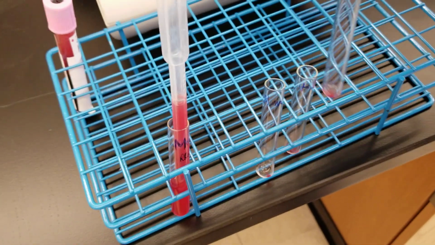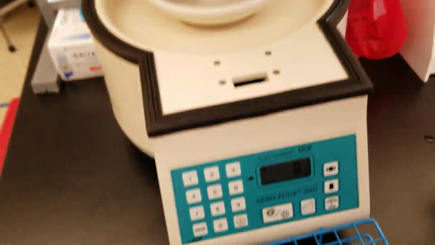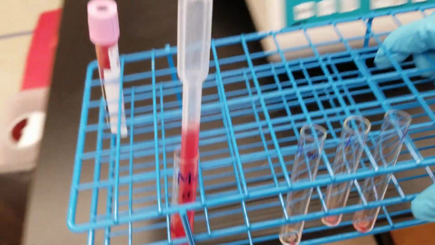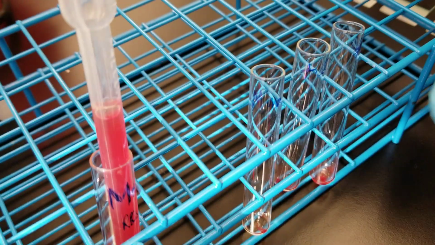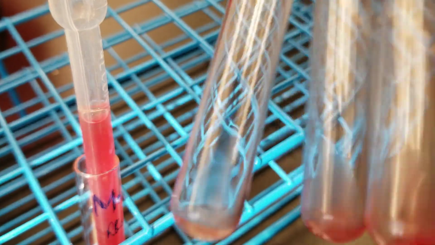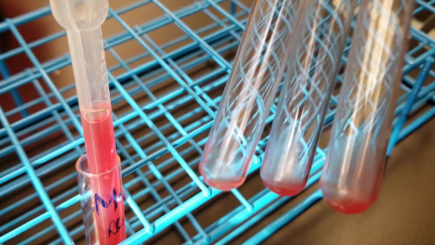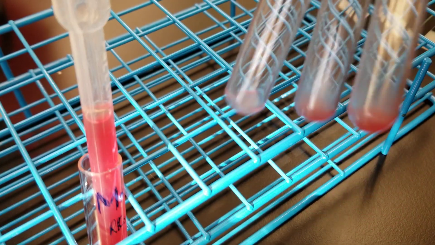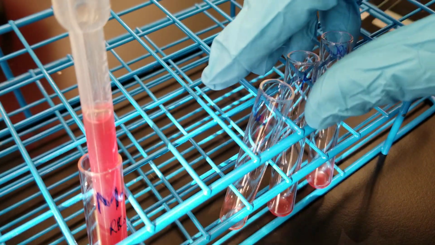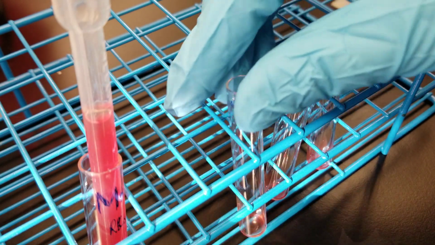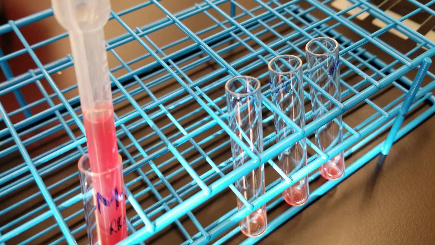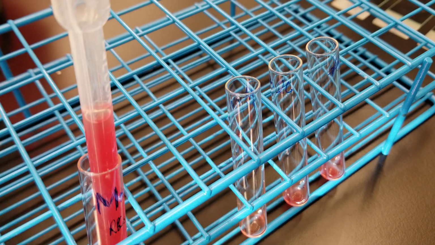So the next thing we're going to do is we're going to make slides in order to check them out underneath low power. So we'll do 5 fields of low power, and if there are 5 or more agglutinates, then that is considered a positive Rosette test. If it's 4 or less in 5 fields, then that means it's a negative Rosette test.